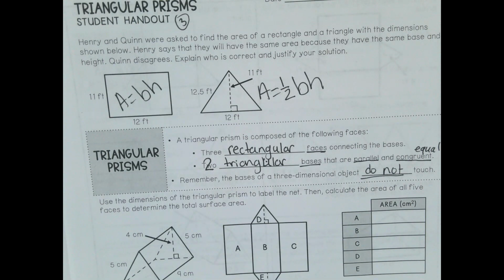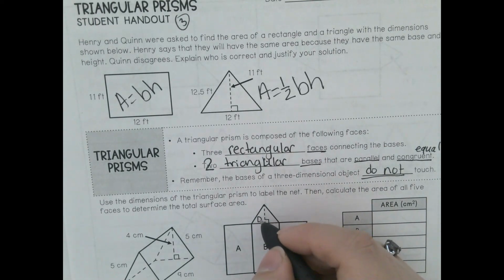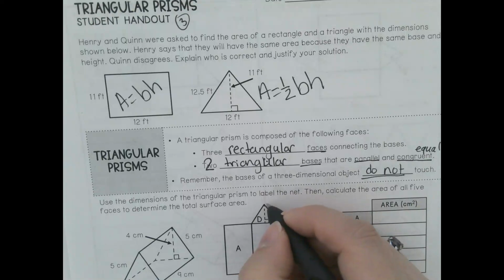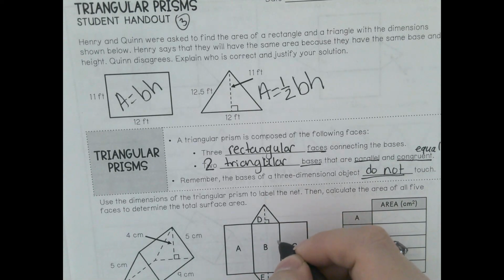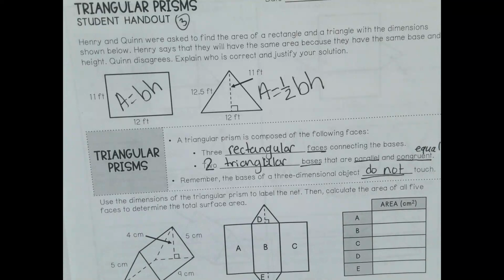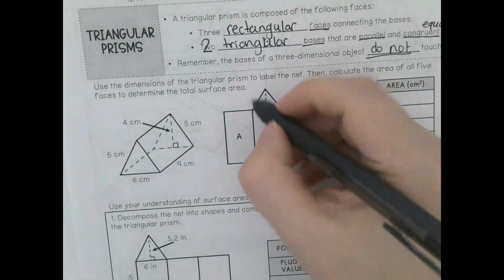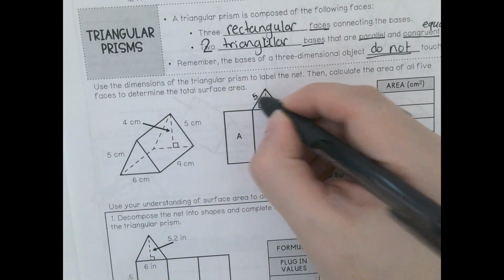All right, first thing we need to do is put some numbers here because there's not enough numbers for me. So the sides of my triangle are 5 and 5.